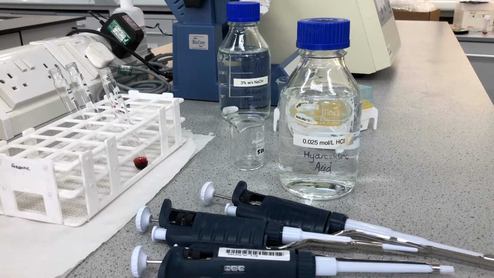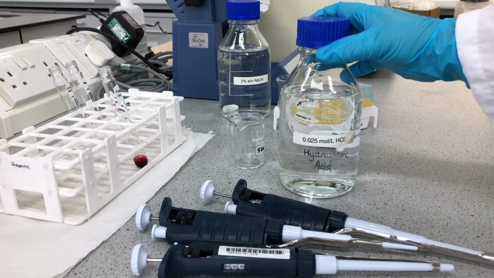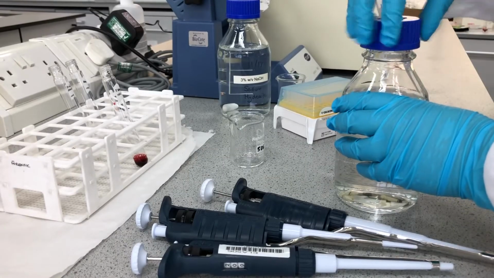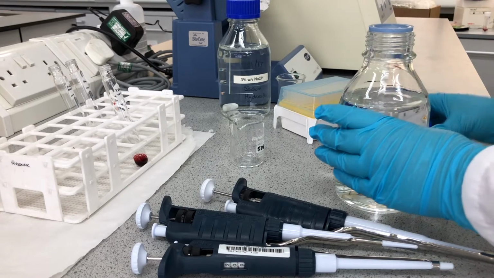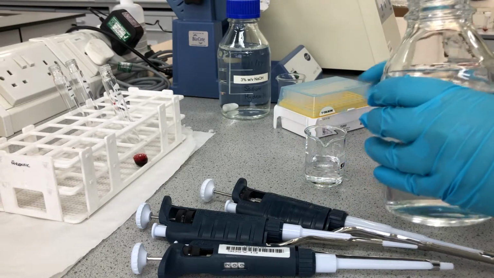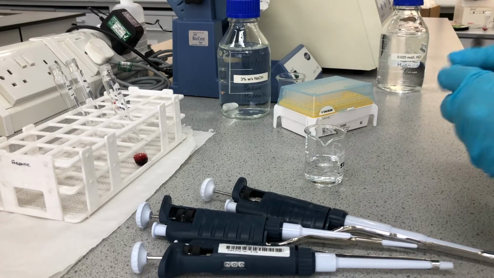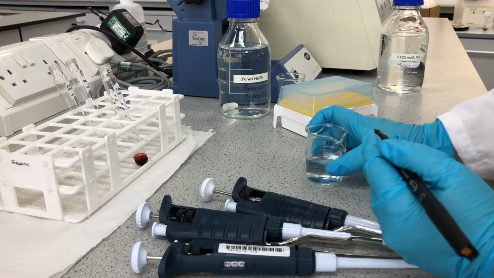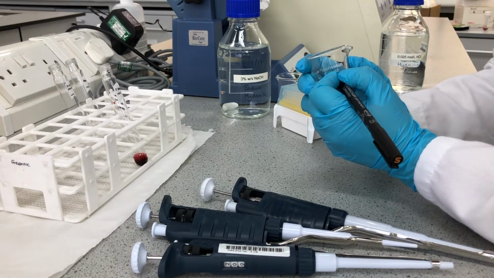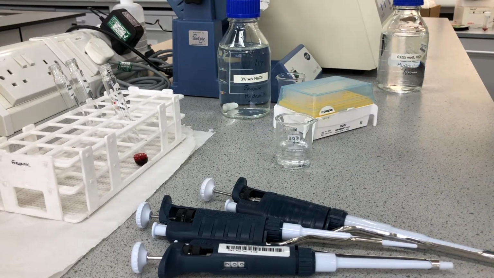Now first and foremost, we are going to carry out our acidic and neutral extraction, and we are using 0.025 moles per litre hydrochloric acid. Again, for the appropriate volumes that have been used in this, please check your lab script. So we are dispensing a small amount from the larger container into a beaker, which makes it easier to use, and also means that if we use the Gilson we are not contaminating a whole bottle of our solvents or our acids and bases.